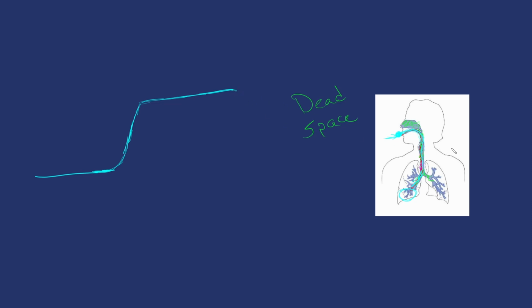All right, and then we start our next inspiration. As we breathe back in, that concentration of CO2 here at the mouth is going to drop off rapidly because we're no longer getting the high CO2 that we are breathing out, we're getting the environmental CO2 that's coming in. So we're going to have this drop off, and then we just kind of continue the cycle. And this right here is our capnography wave.